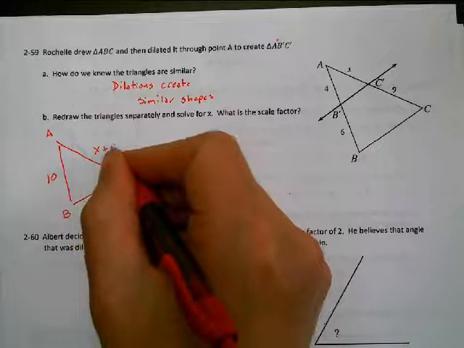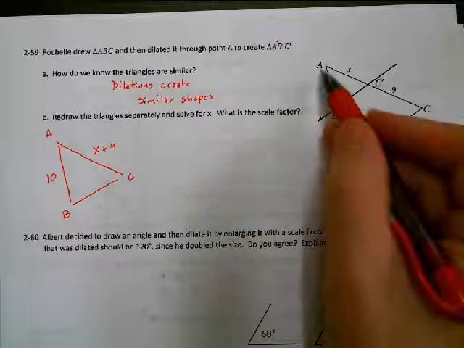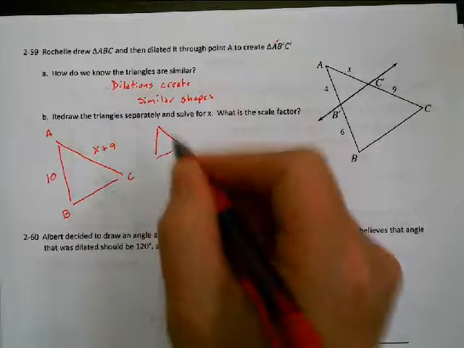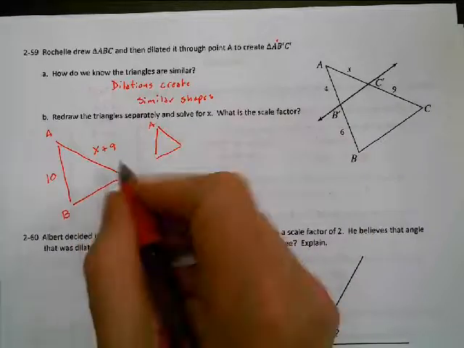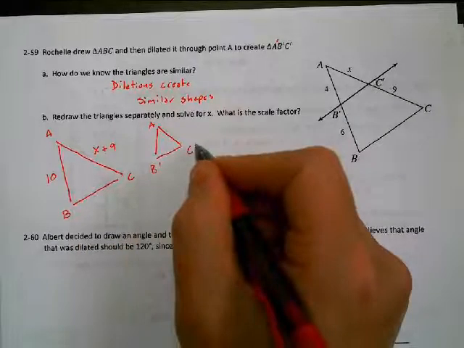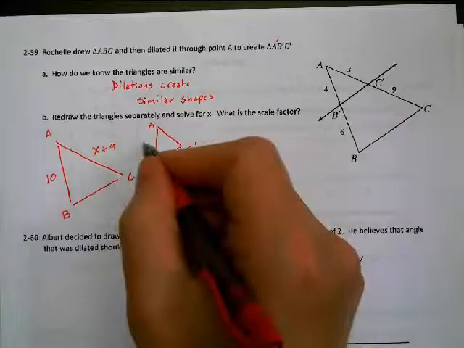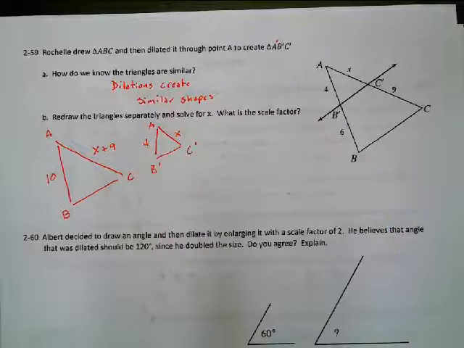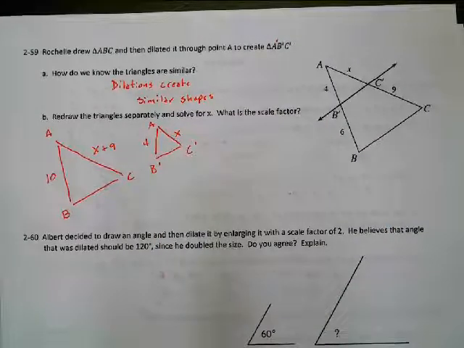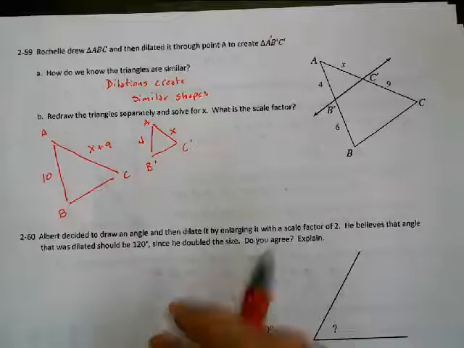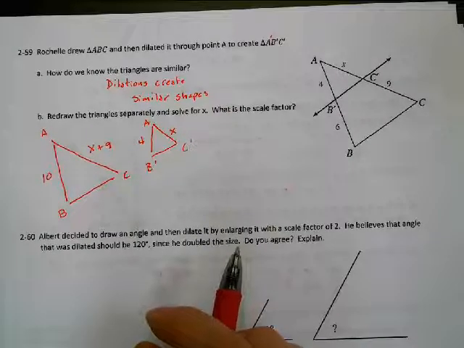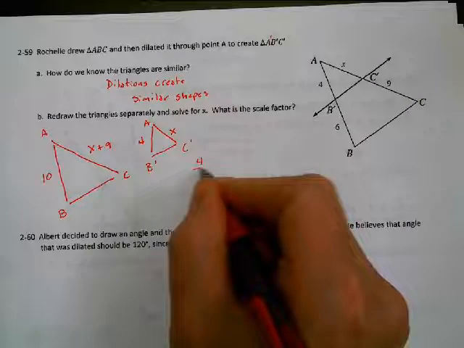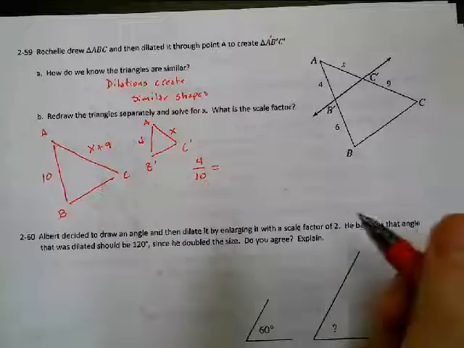All right, and then over here, the smaller triangle, which is A and then B prime, C prime. AB prime is 4, and AC prime is x. So now we want to do a proportion to solve for x. So for this one, copy over original. So it goes 4 over 10 should be equal to, since they're proportional, x over x plus 9.